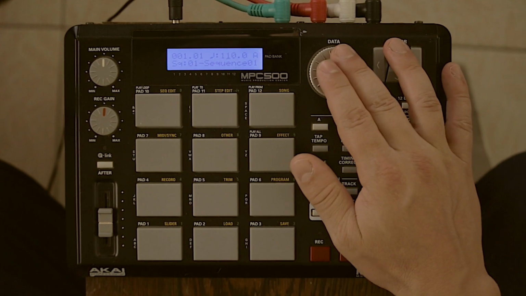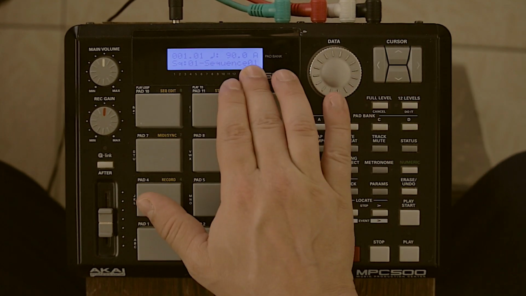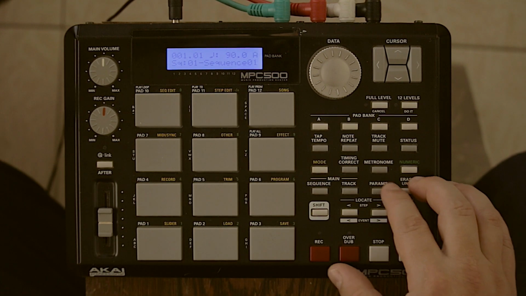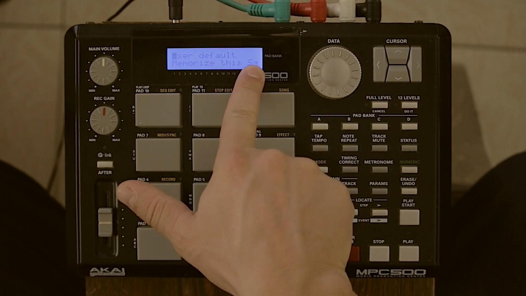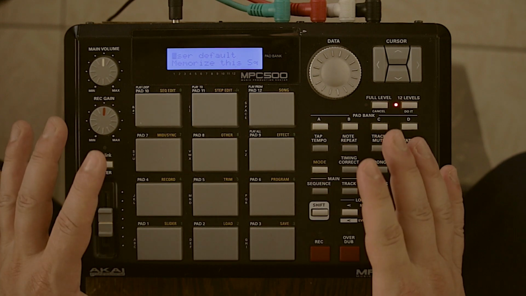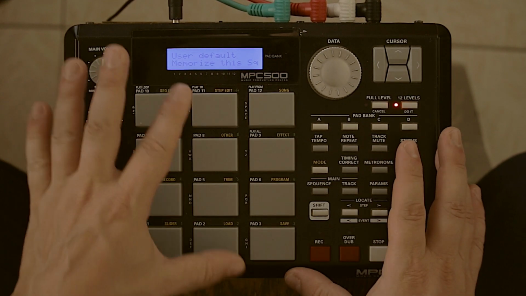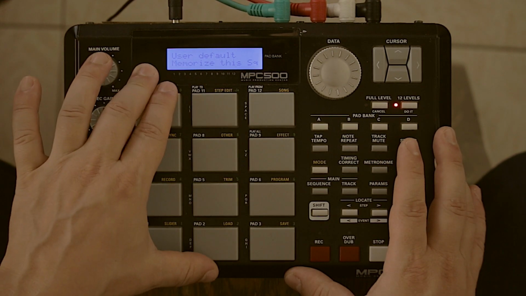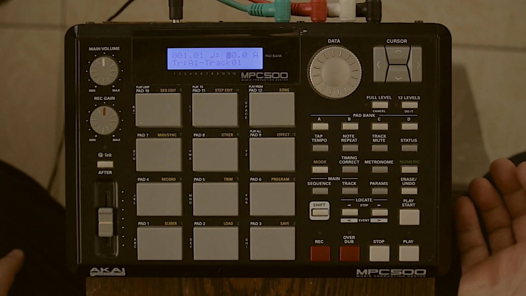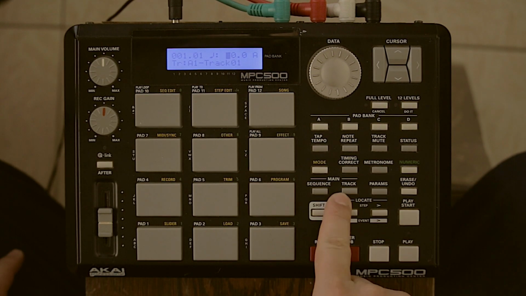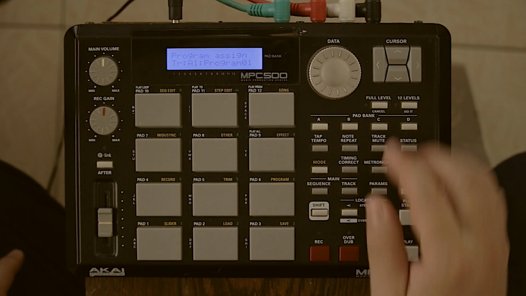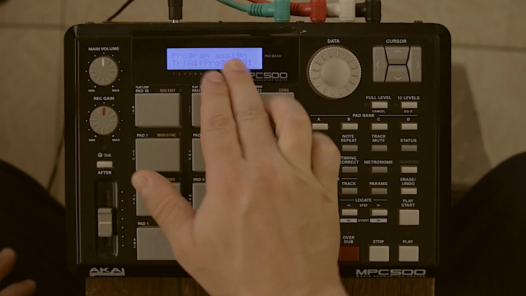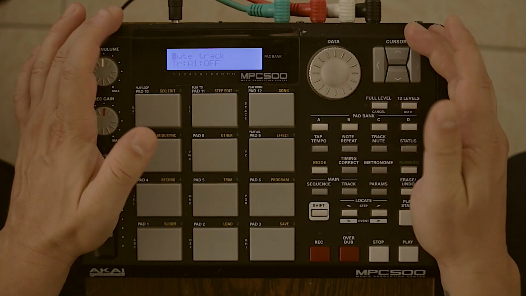Okay, so let's say I want this sequence to be 90 BPM as well, and now I can go into the parameters and say this is the type of sequence that I want to use all the time with 90 BPM with 4 bars. Also, you have this for the track as well, so sequence, track, and then you have parameters for the track. So this is where you can assign a program to a track. You can mute the track.